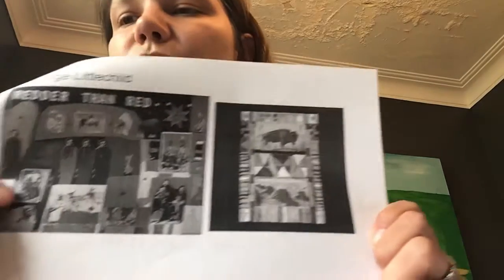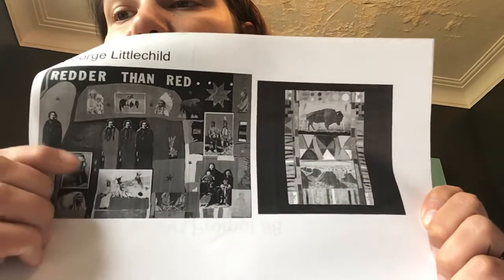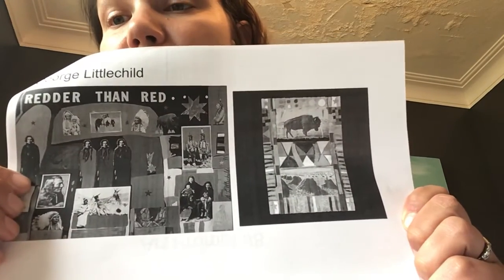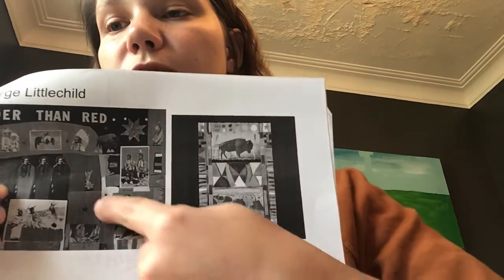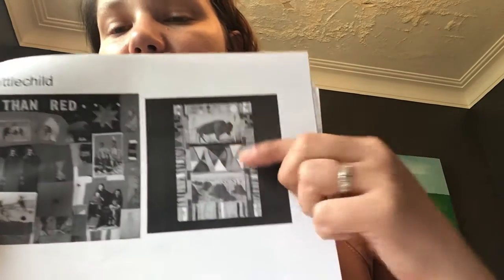He also made some children's books. So here you can see he's taken the whole picture, and in other parts he's just used part of the picture. So here it's a whole frame in there, and here it's just the bison that's been cut out. Okay, so you can read those.